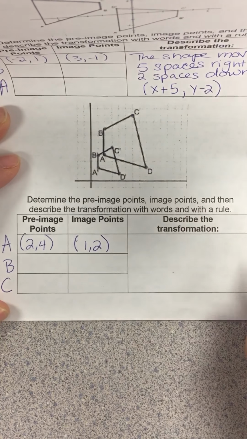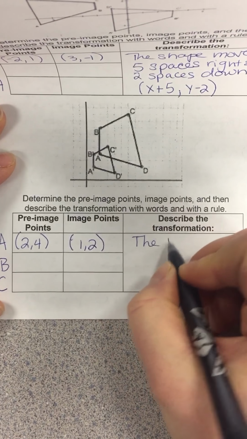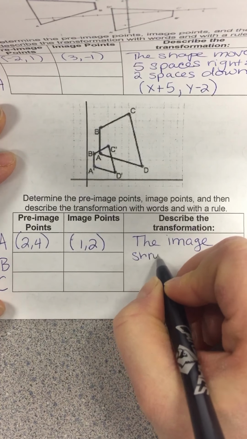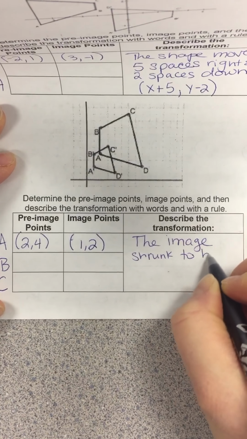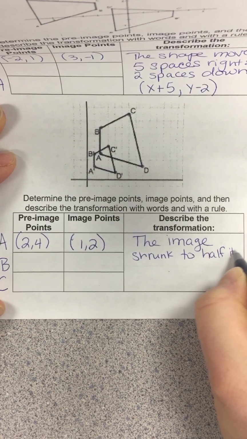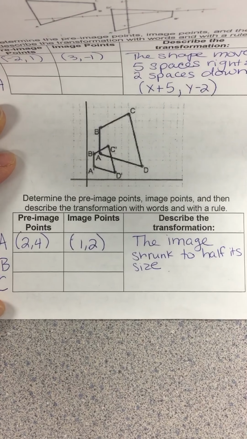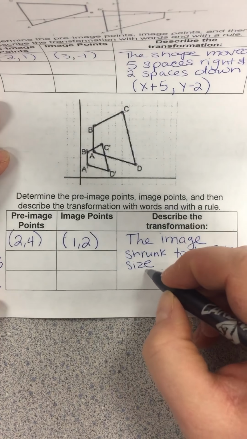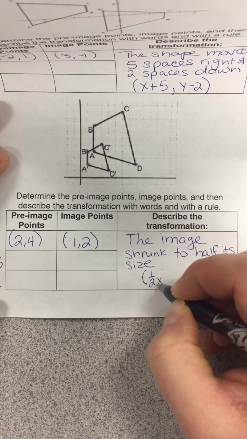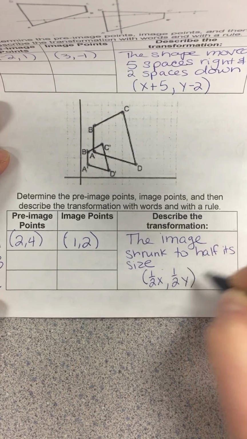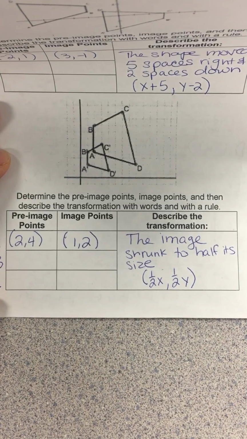Once you've done all the points, you can see that the image shrunk to half of its size. And so what that looks like is half of x, 1/2 times x, and 1/2 times y. So that's your dilation.